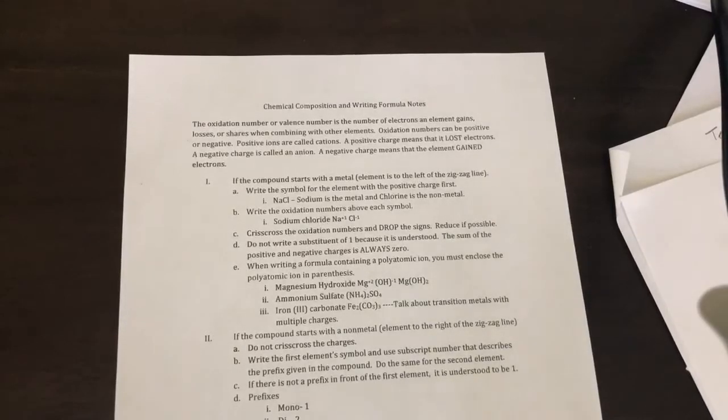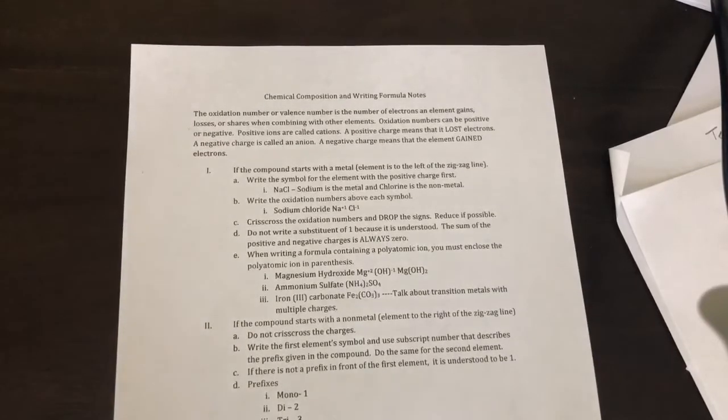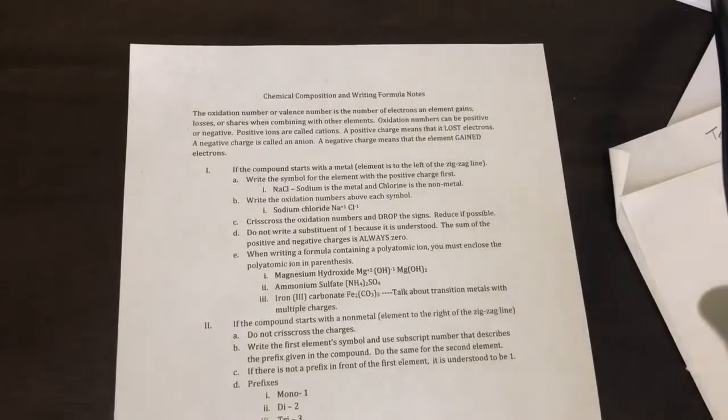Okay, so if the compound starts with a metal, and metals are to the left of the zigzag line, we write the symbol for the element with the positive charge first. The positive charge always goes first. Then we write our charges. Now, it's important to know that if charges are equal and opposite, we do not crisscross, okay? And we're going to go through a lot of example problems. We don't crisscross a 1. It's always understood to be there.